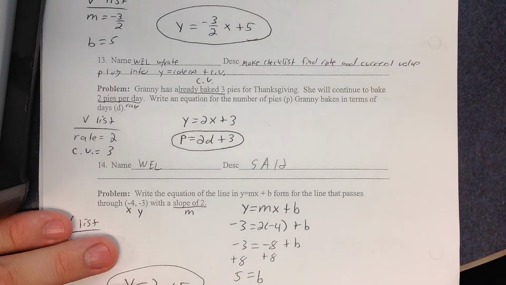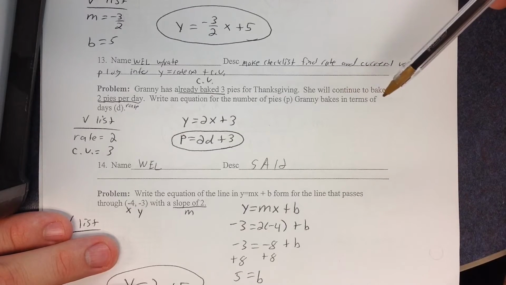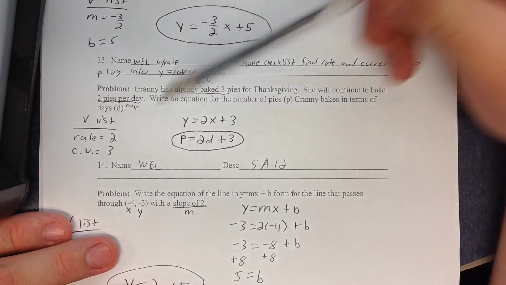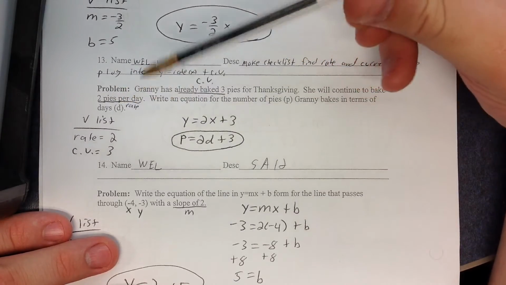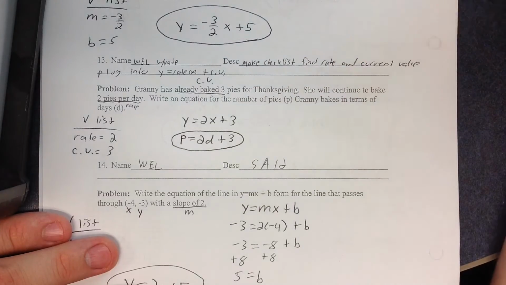Number 13, a lot of you had it backwards, but it says Granny has already baked 3 pies. So she's already taken care of, or already done that, so that's the current value she's already baked. She will continue to bake 2 pies per day. Whenever you see that word per, that's going to tell you that's the rate. So the rate is 2, current value is 3.